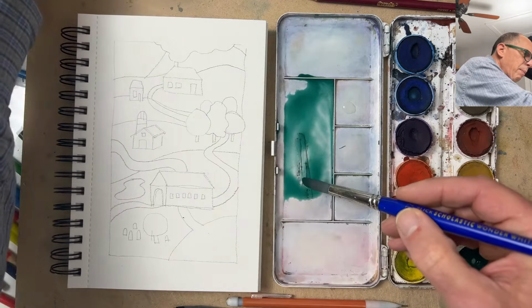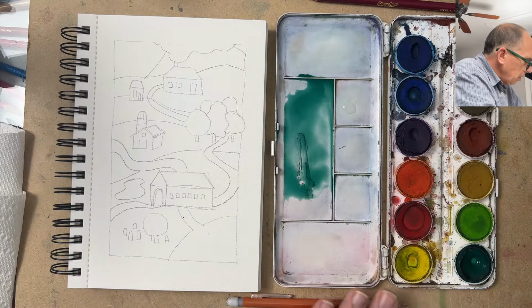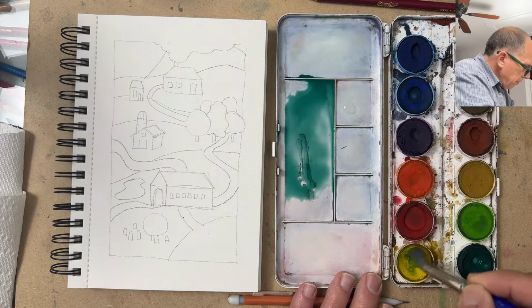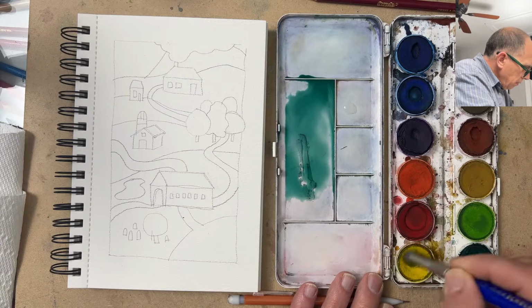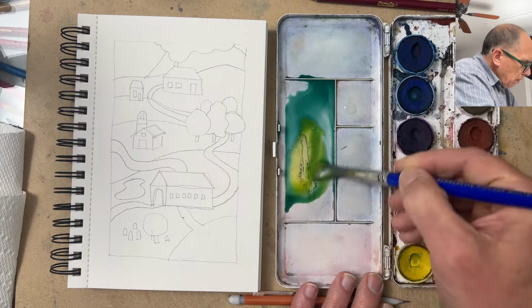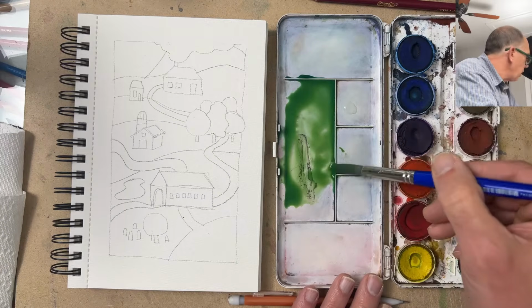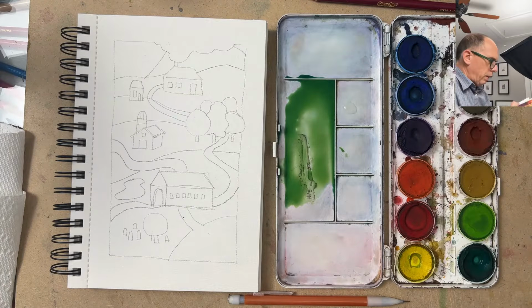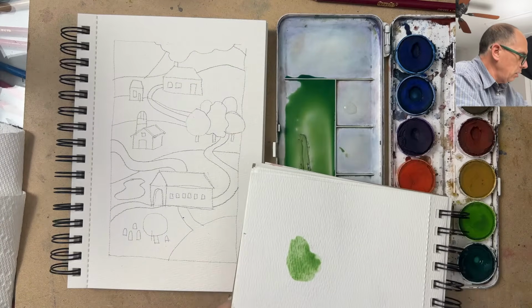I also have a paper towel right nearby if I need it. All right, let's get some yellow in this. All right, that's a nice green right there, I think. You know what I also want to do before we go too much further? Let me grab a spare. Yeah, because I like to test my colors before I put them down. So that's a good green right there.